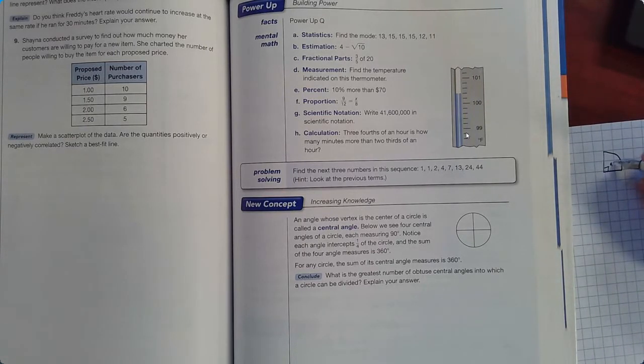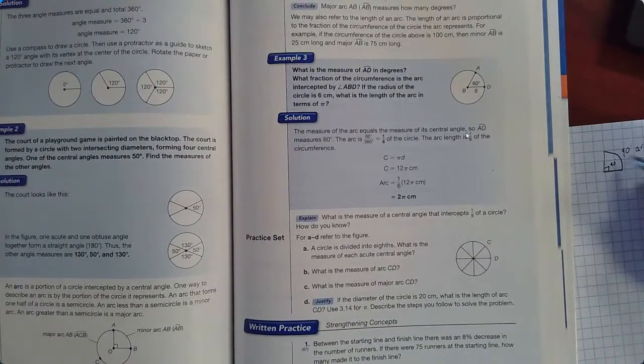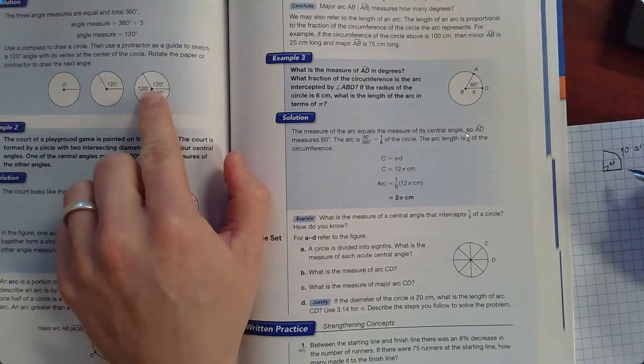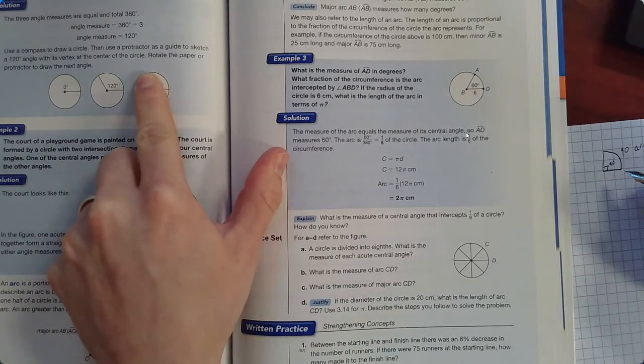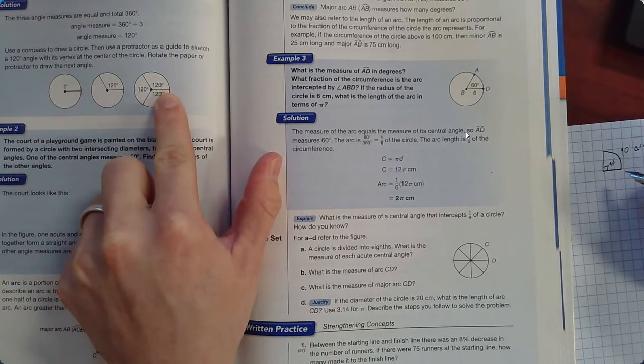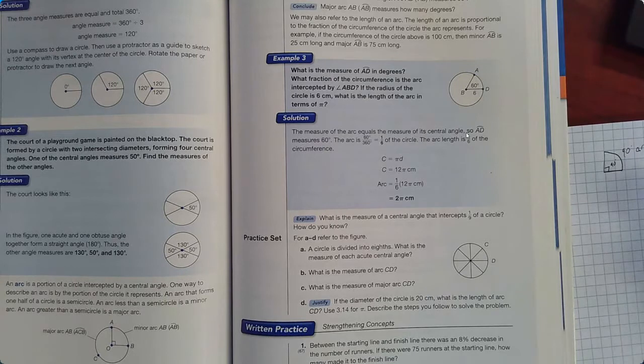This would be a 90-degree angle, 90-degree arc. Okay? And those are a correlation, right? A straight line, if that's a 120-degree angle, okay, then that's a 120-degree arc. That arc is 120 degrees. Okay, and that really tells us a fair amount.